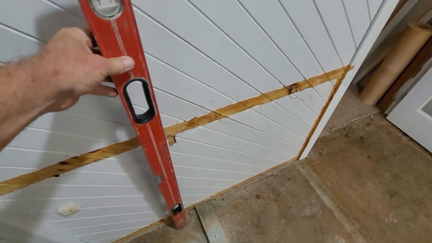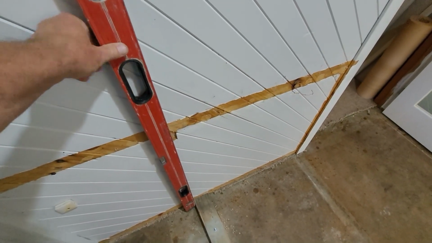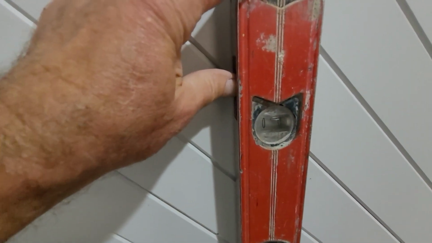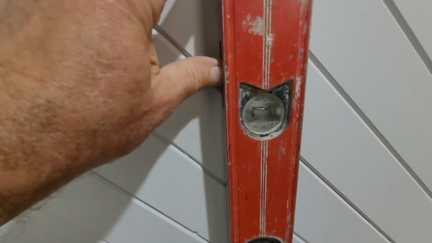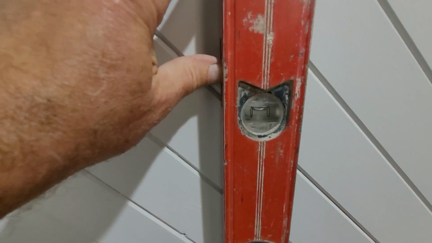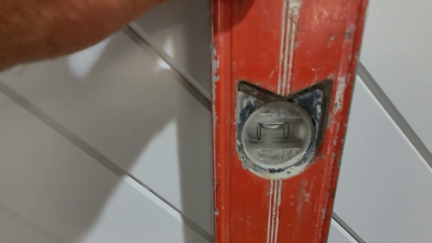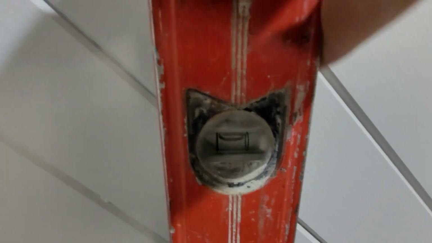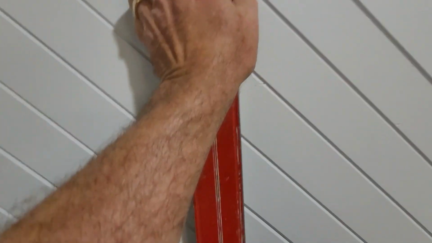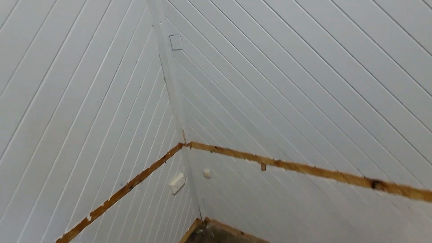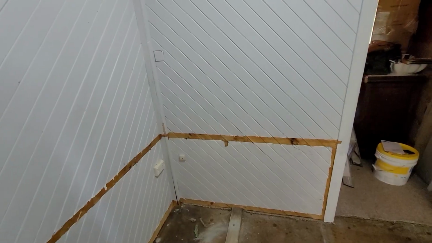So it's a matter of just putting the level on the edge and adjusting the level till the bubble is in the middle between the two markers in there, and then making a mark. And then once you've made a mark there, put it on again and transfer the mark further up the wall and level. But I'm going to use a laser light because it's a bit easier, and I've got one. They're not that dear actually.